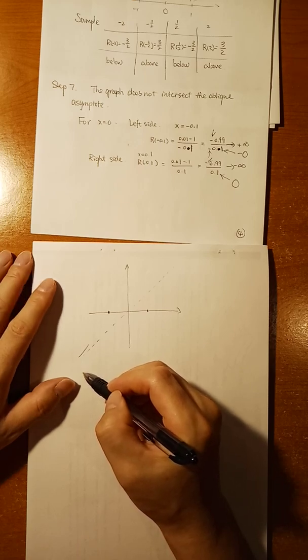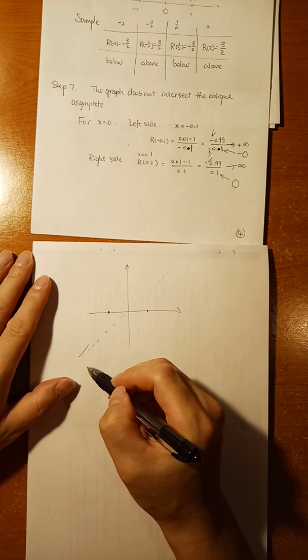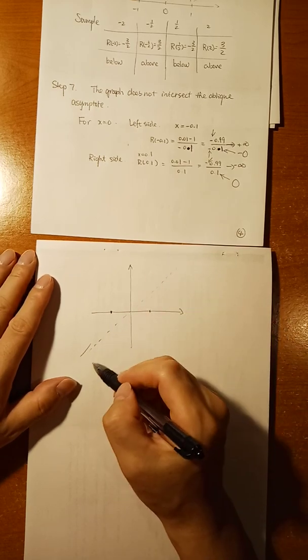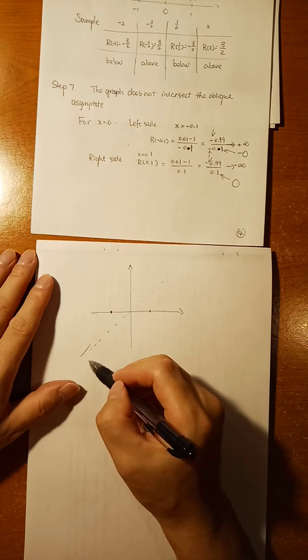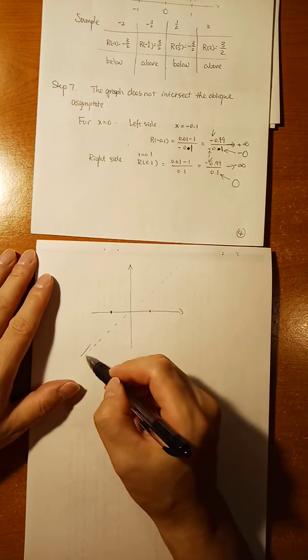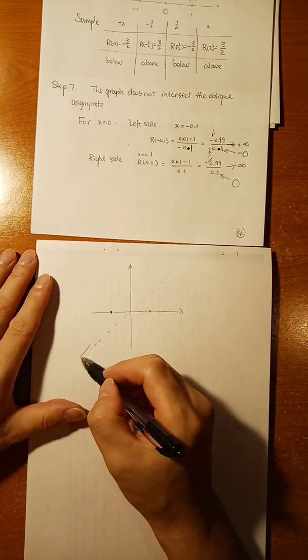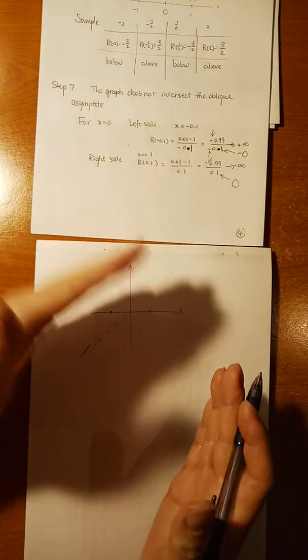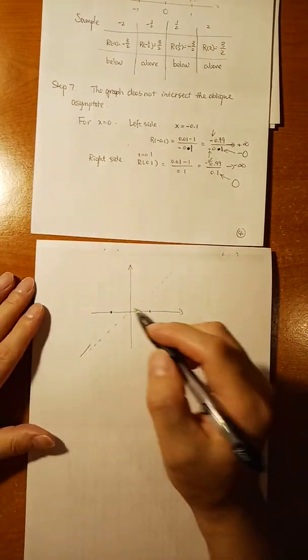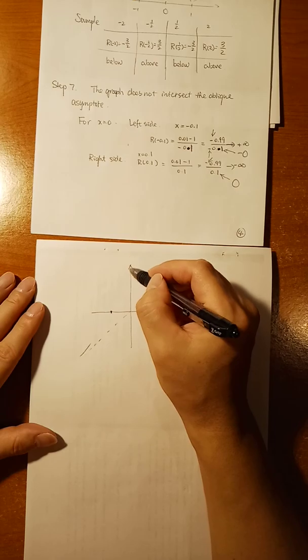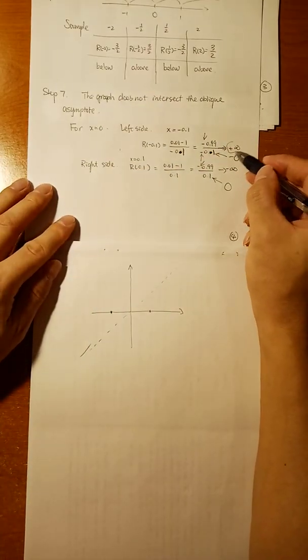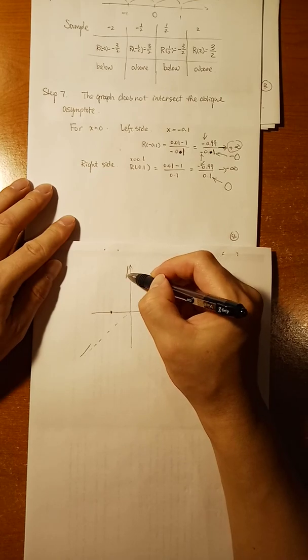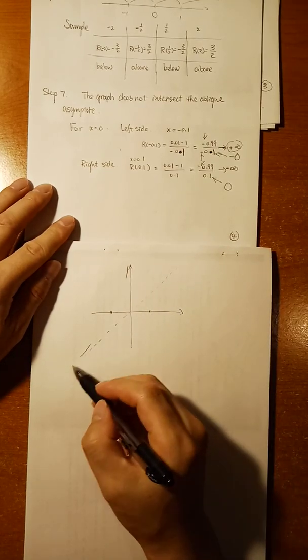If you cross it, there's an intersection point. Since in this problem there's no intersection point between the graph and the oblique asymptote, you cannot sketch the graph below the x-axis for the left part. You can only sketch it on top of the oblique asymptote. And also on the left side, you see it's a positive infinity, so it's this way. Okay, so that's what we get.